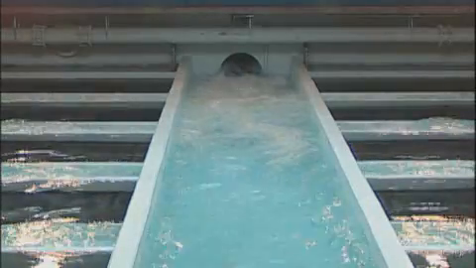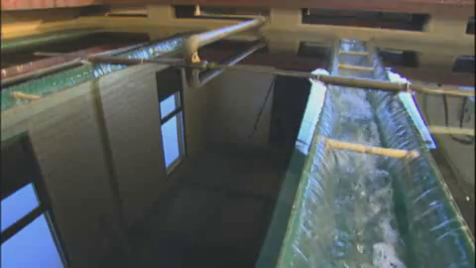After filtration, the water is almost ready to drink and use. The only thing left to do is disinfection.